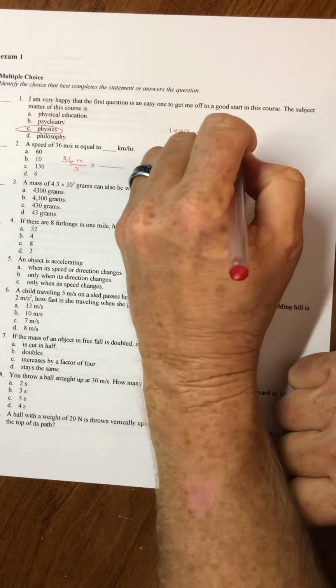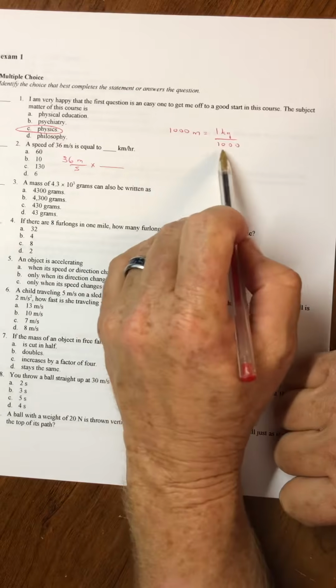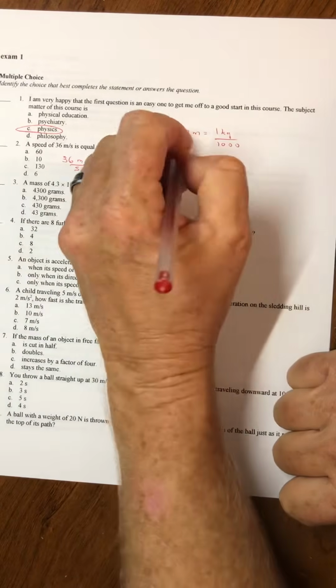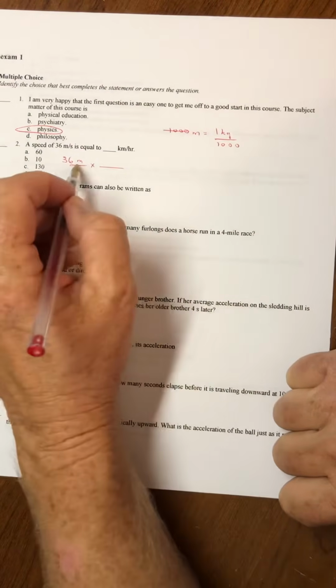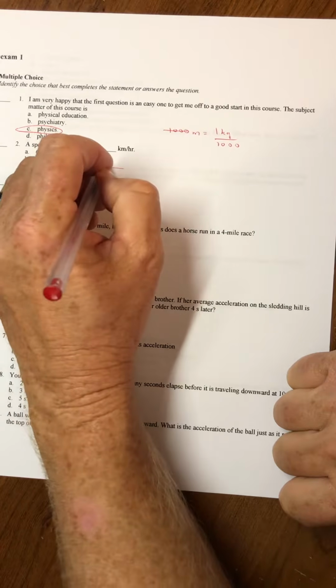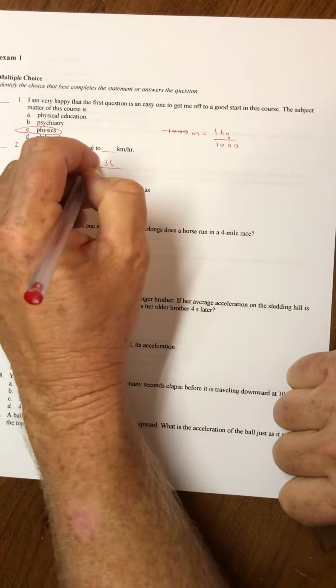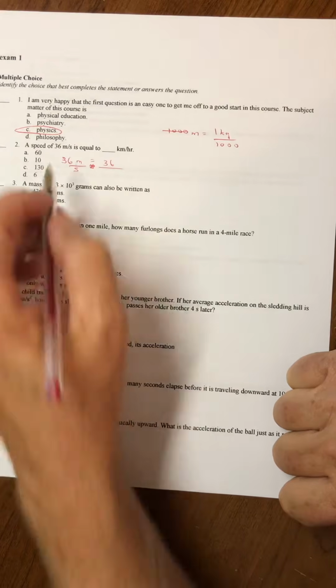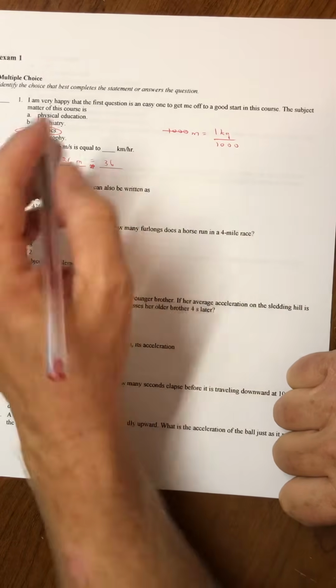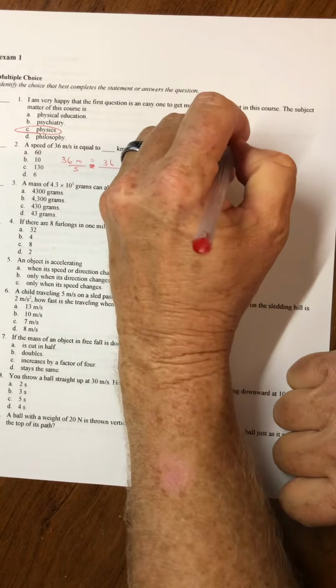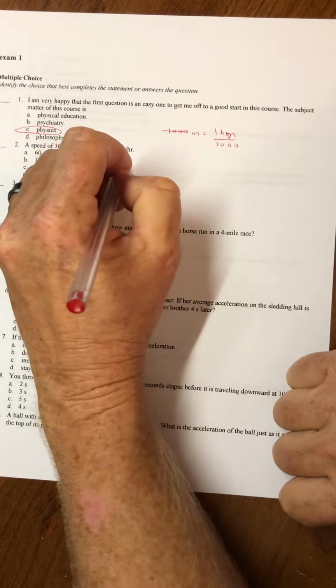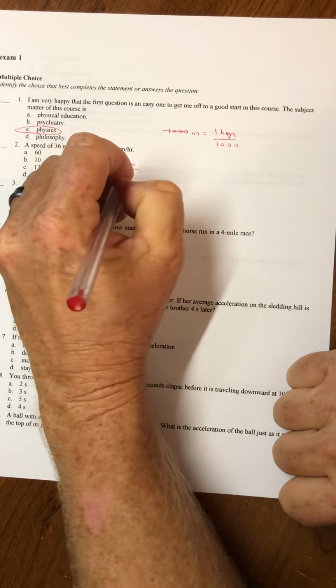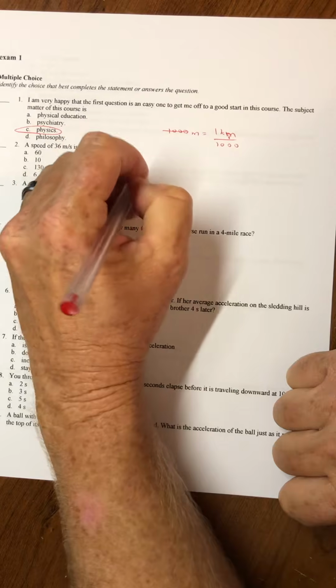So if you divide that by 1,000, that one goes away, and you have a meter, 36. Also, maybe I'll put equals if I'm doing direct substitution. And what this is saying is a meter is equal to a kilometer over 1,000.